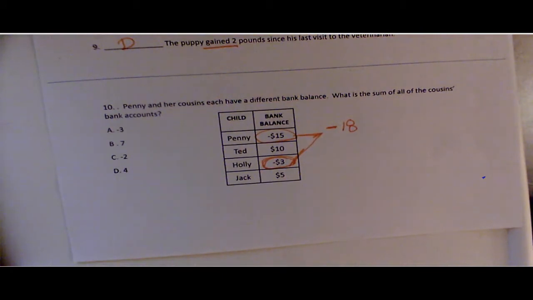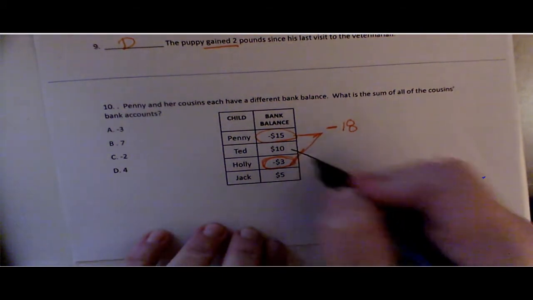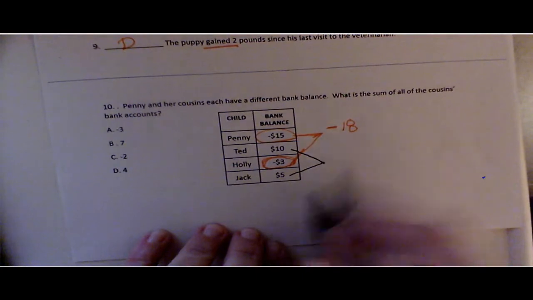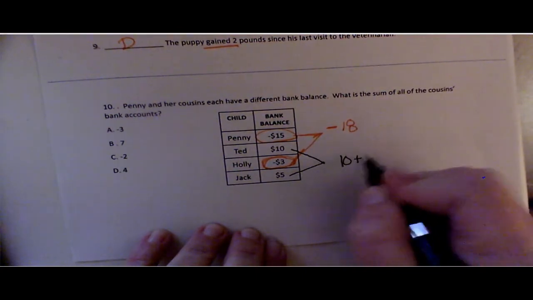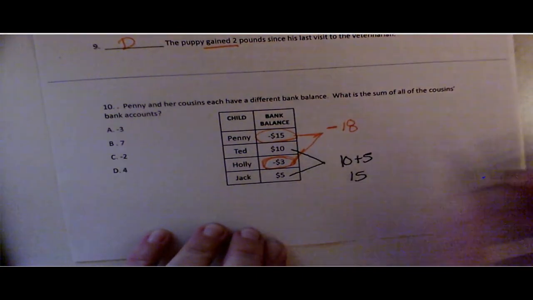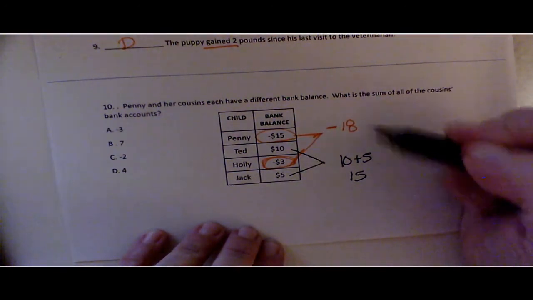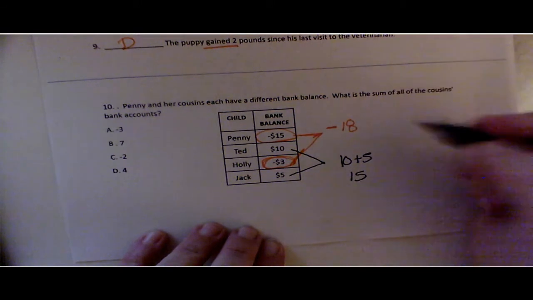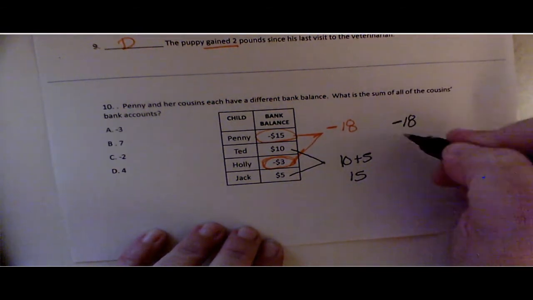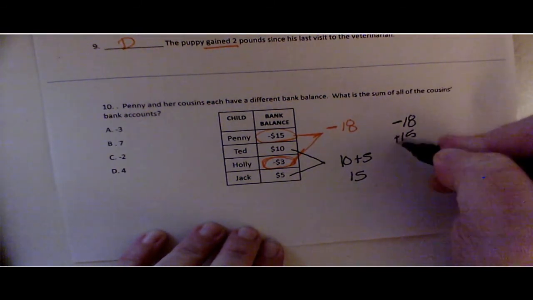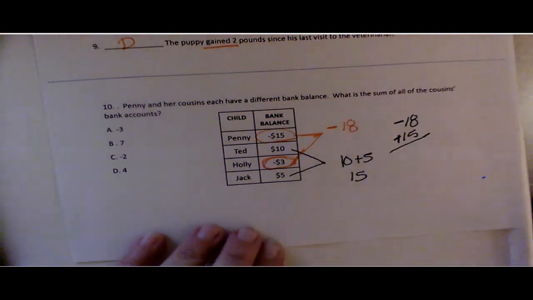Now I'm going to add the 10 and 5 together. 10 plus 5 is 15. So now I'm going to add these two together, my negative 18 and my positive 15.